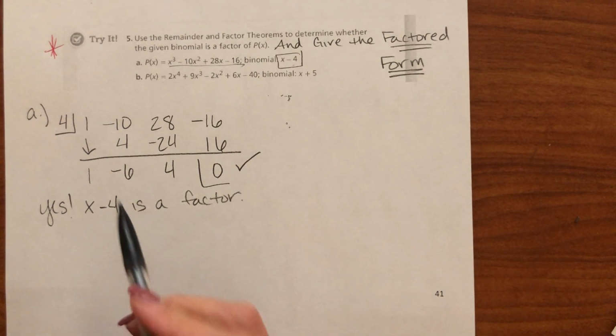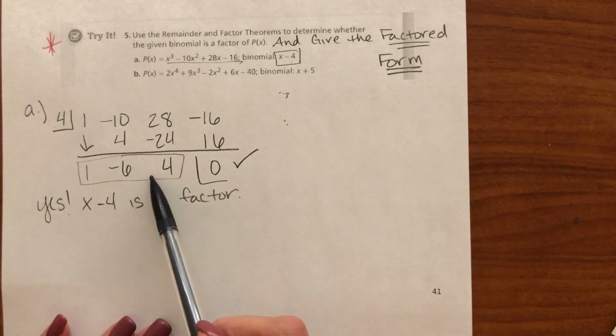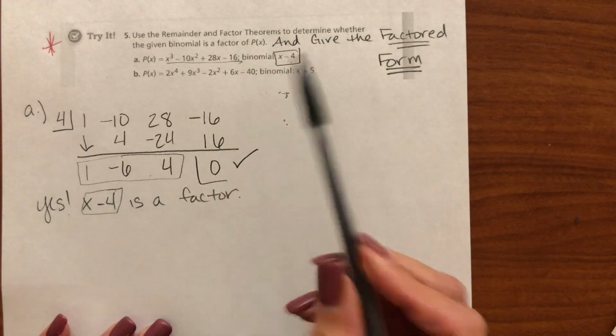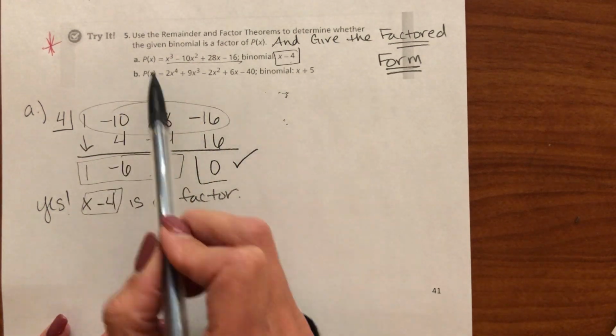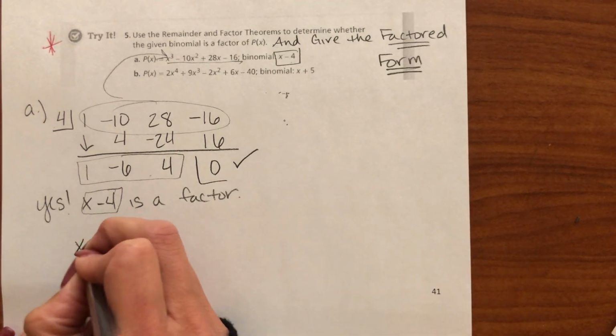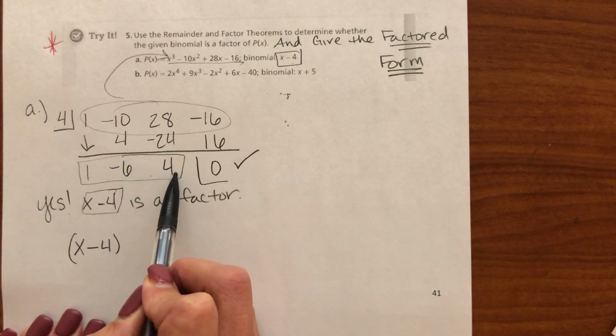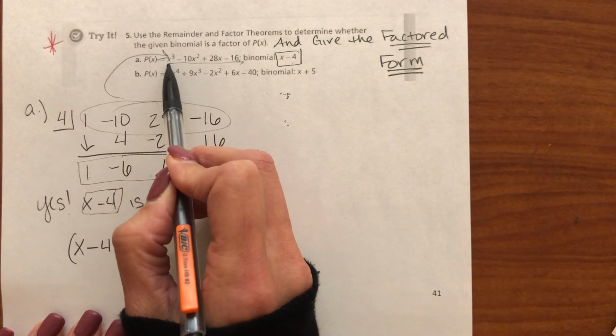Now remember, this times this would give us this. So I can say x minus 4 times, remember to fill in your x's, you go down 1.